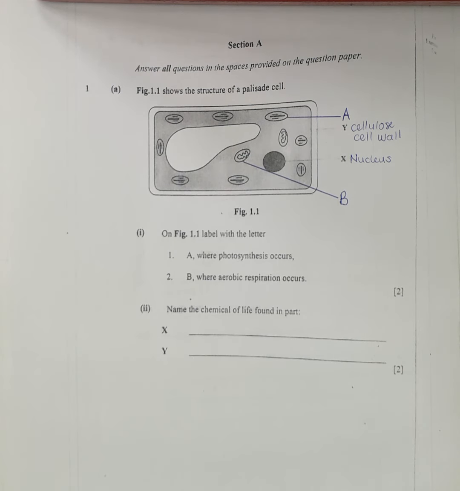And then you should know that in X we are going to obtain DNA and RNA. So for DNA, they are made up of carbon, phosphorus, and nitrogen. So we are going to list those chemical of life as the ones that are found in part labeled X. So what about cellulose cell wall?